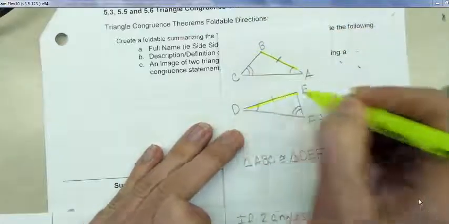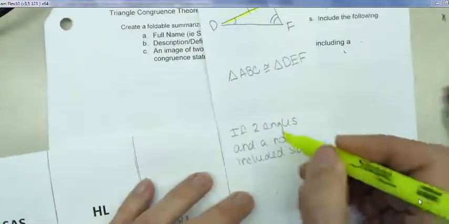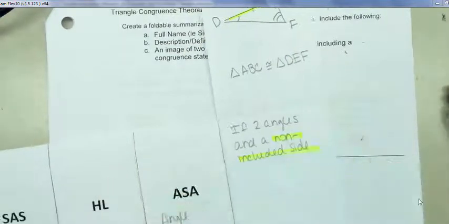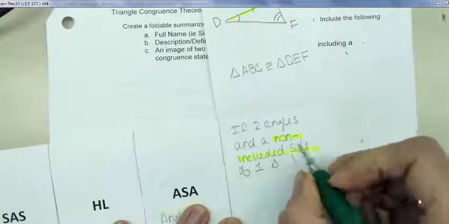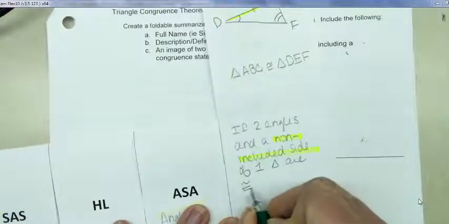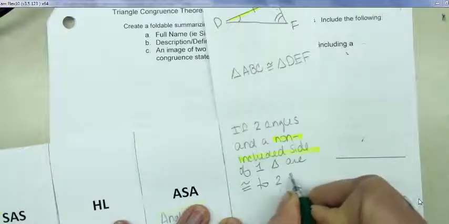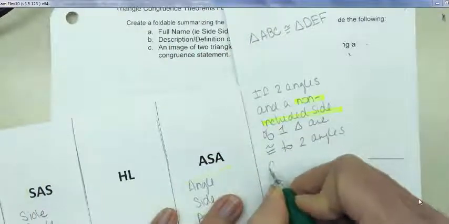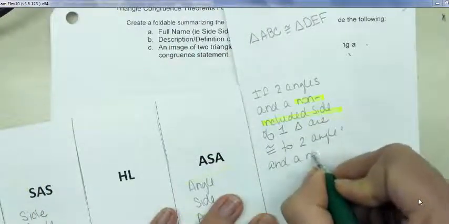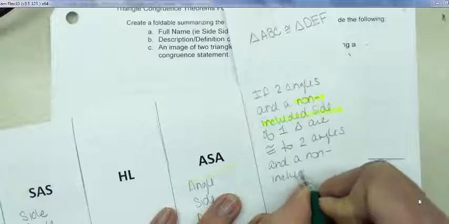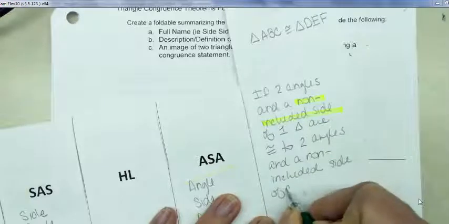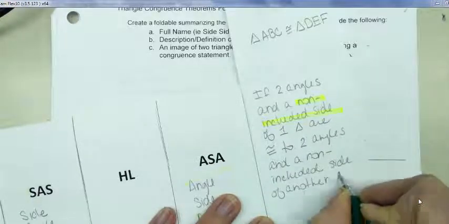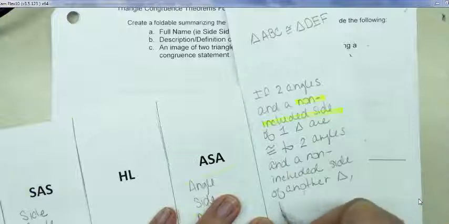So these non-included sides, that's what a non-included side is, of one triangle are congruent to two angles and a non-included side of another triangle. Then the two triangles are congruent.